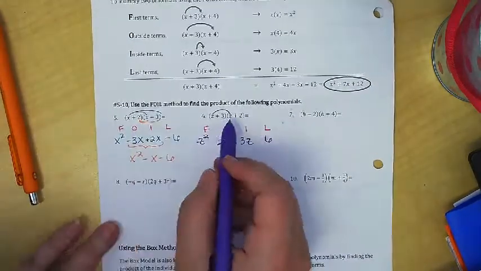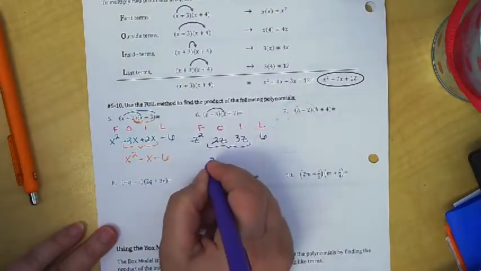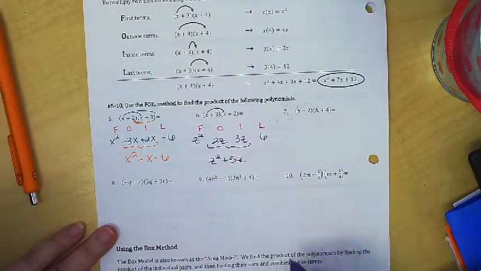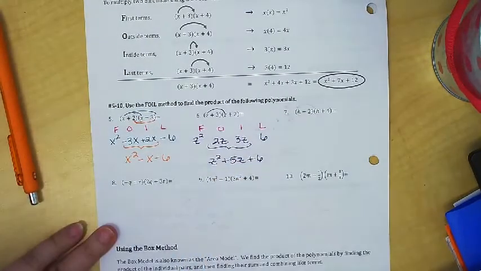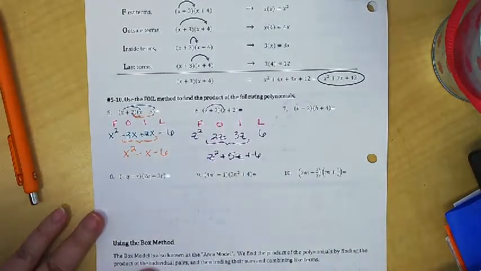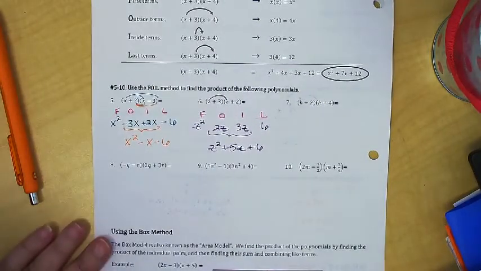In this one, it's similar, but because the signs were different, these guys actually add up instead of subtract. So I end up with z squared. In the middle, I end up with a total of 5 z's, and I still have that positive 6. Okay? So that's the FOIL method.